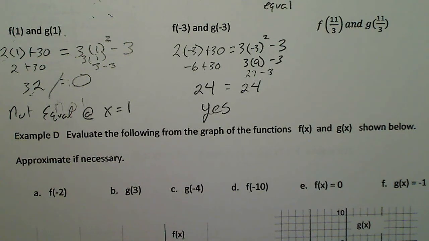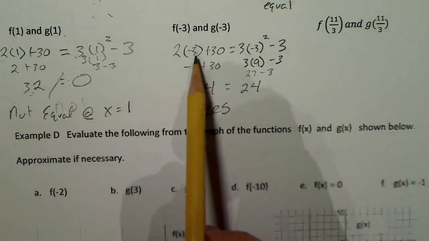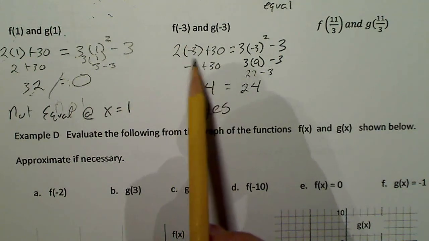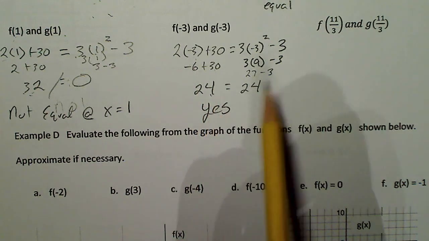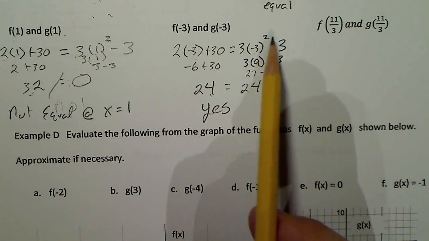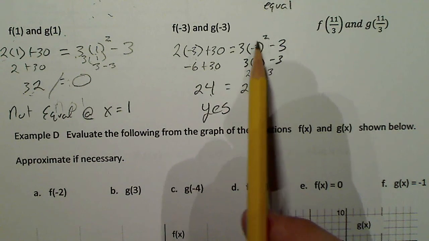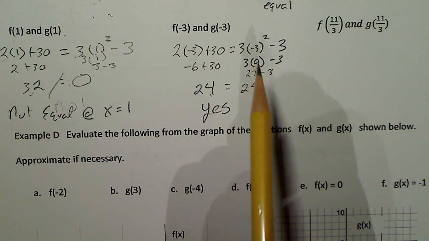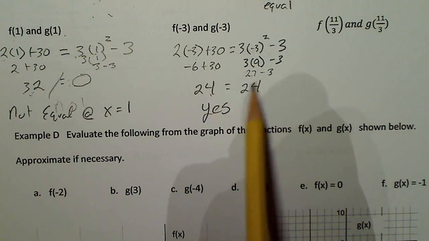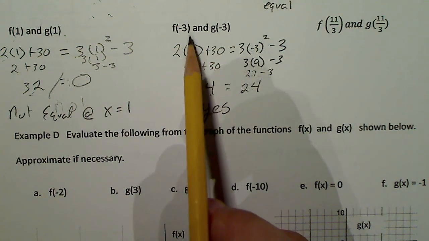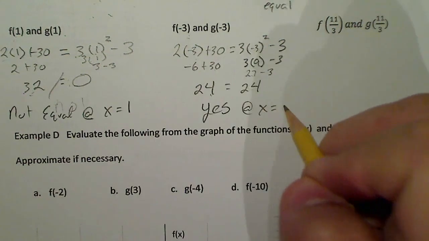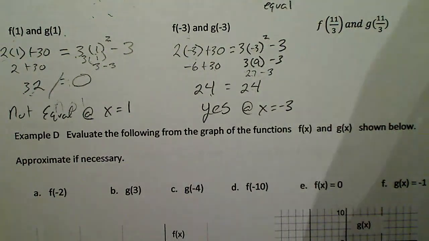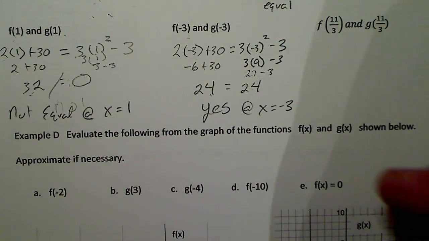All right. Again, I did the same thing. I substituted in -3 to the first equation, -3 to the second equation. Worked it out by hand. -6 plus 30 is 24 on one side. This -3 squared becomes 9. So that you know, anytime you square a negative in parentheses, it becomes positive. 27 minus 3 is 24. So at x equals -3, they are equivalent. And so you should know what that means.